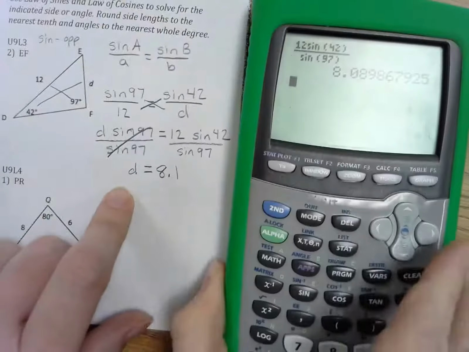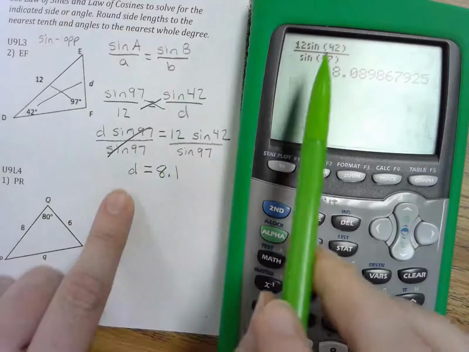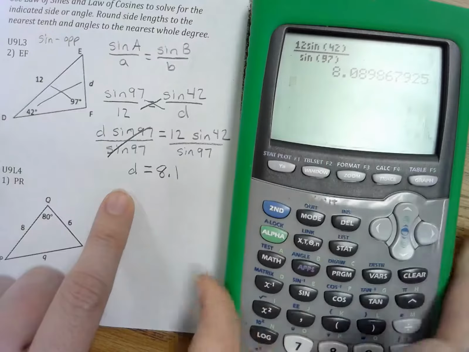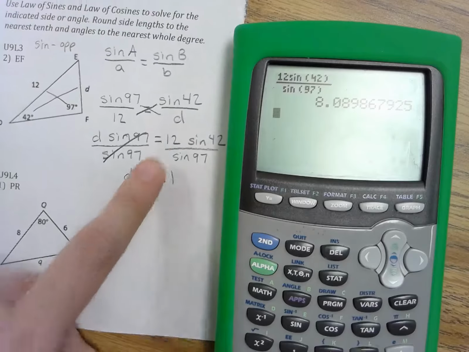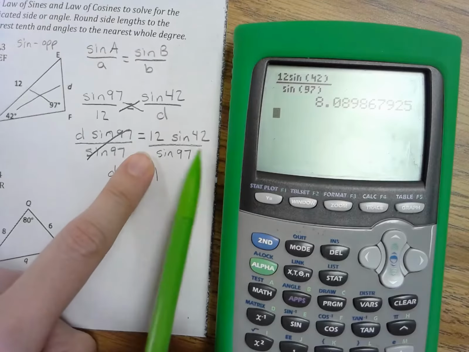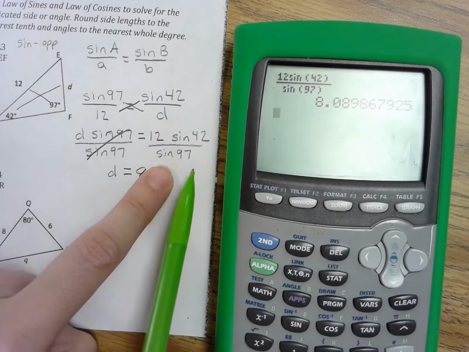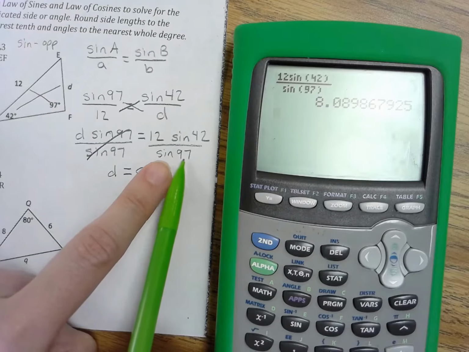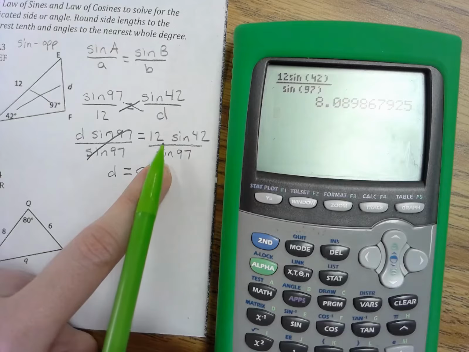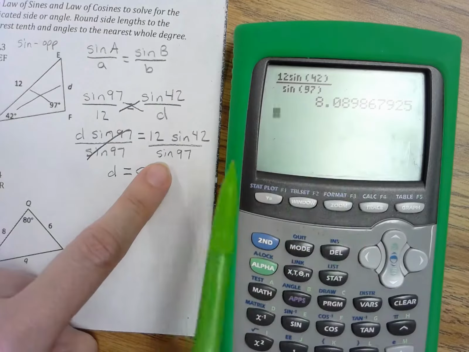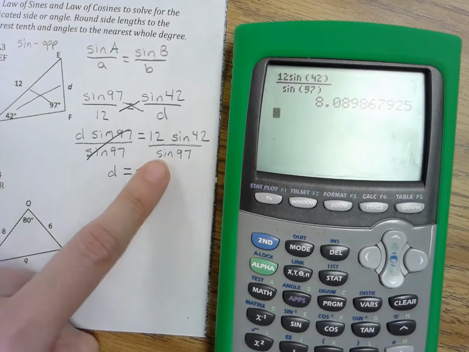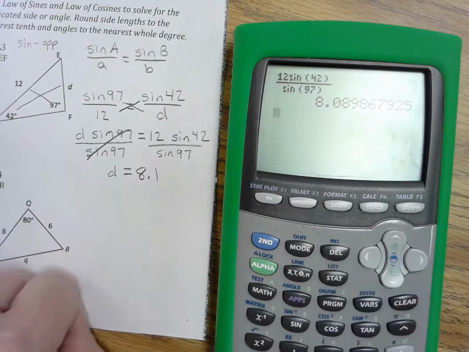Be very careful when you solve on how you type it in the calculator. It does matter. If you type all this in on one line, and just do divide by sine of 97, the calculator thinks you're still wanting to divide just the sine of 42. So be very careful how you set that up and type it in correctly to your calculator.